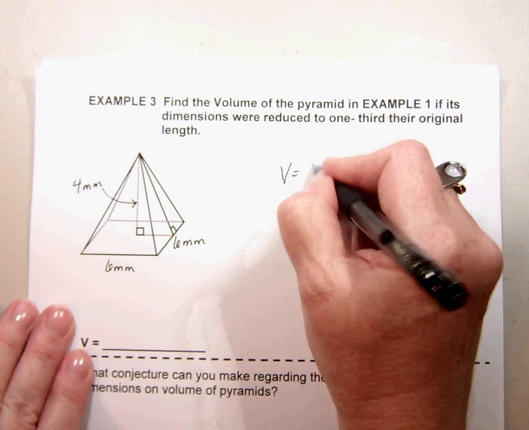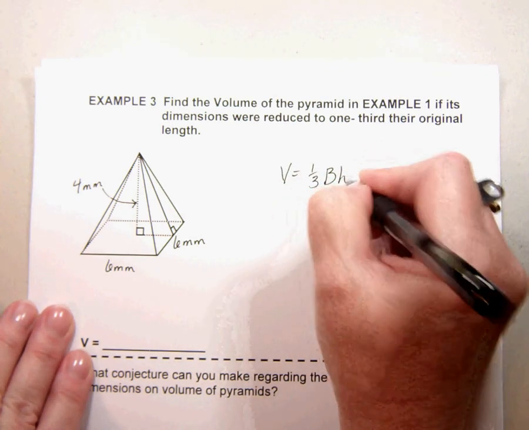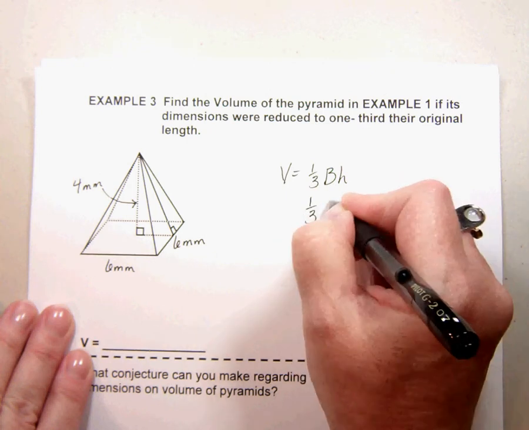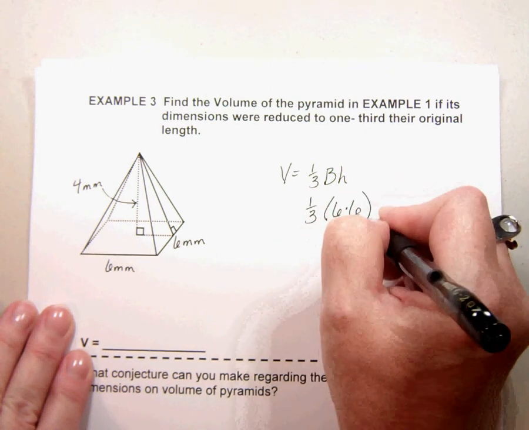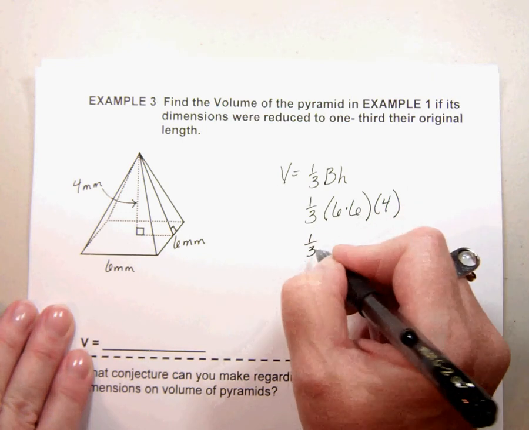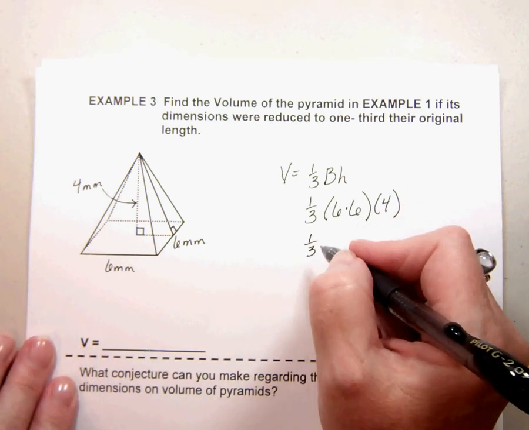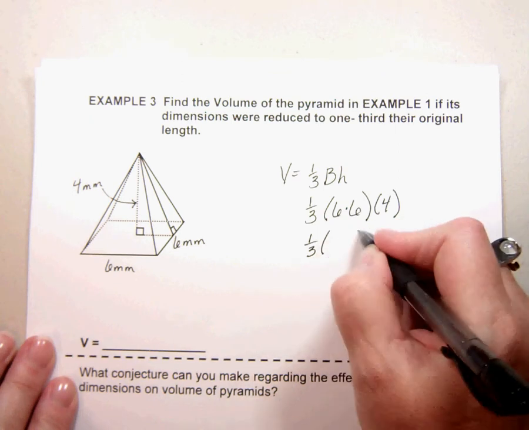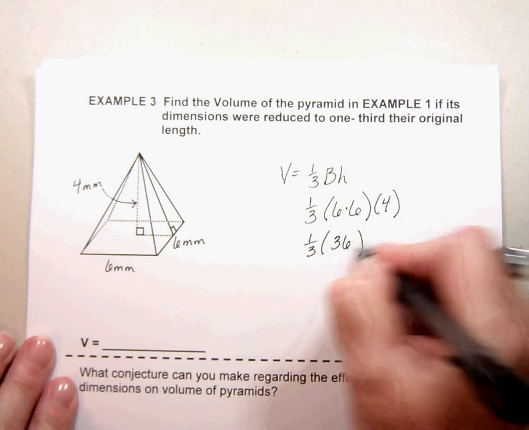The volume is 1/3 base area times the height. The base area would be 6 times 6, and the height is 4. This one's going to get smaller because anytime you change dimensions fractionally, it will become a smaller number.